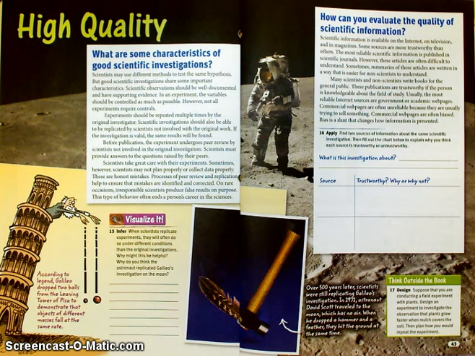All right, go down to the next paragraph and find the sentence that says, processes of peer review and replication help to ensure that mistakes are identified and corrected.